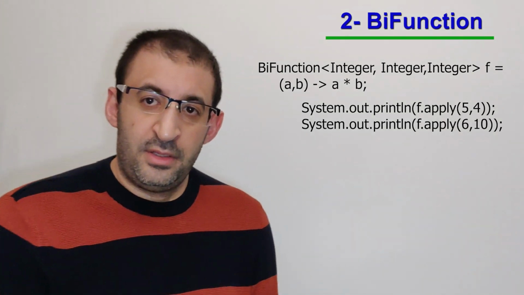Let's practice this directly on the computer to see the result. And always remember the package. As I said in the previous video, the package is always the same: java.util.function. So let's go to the computer and execute this simple program, and we'll continue with another example.